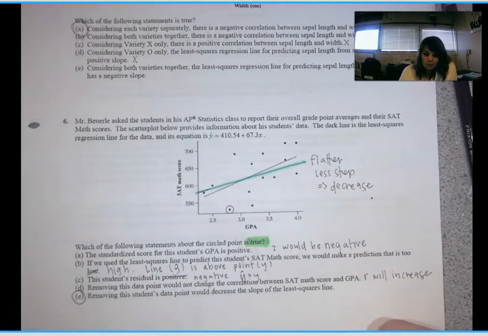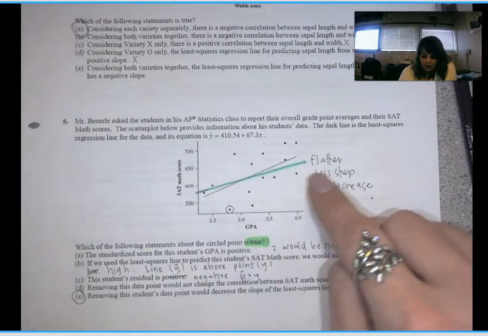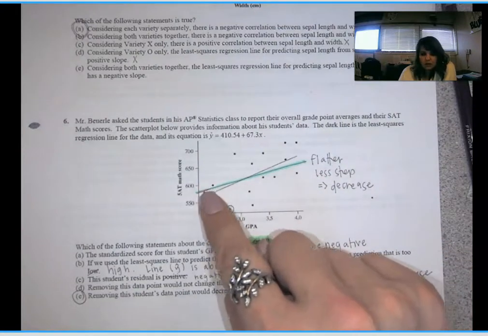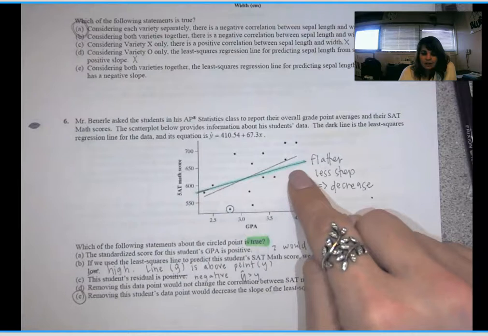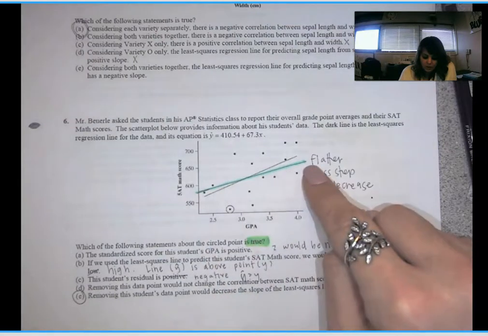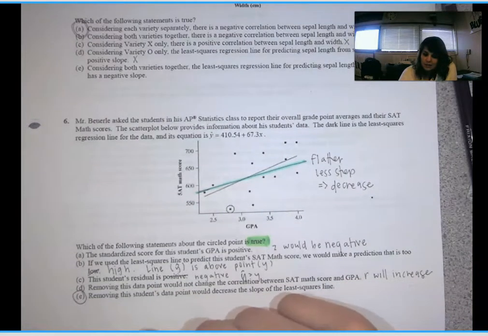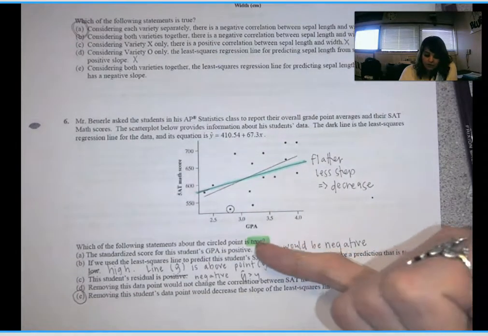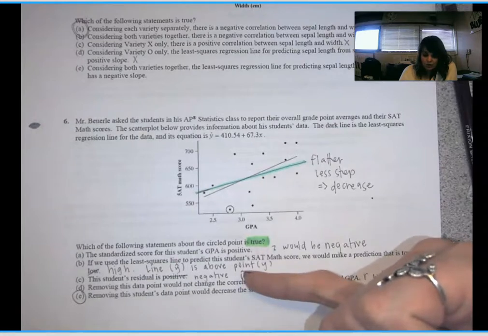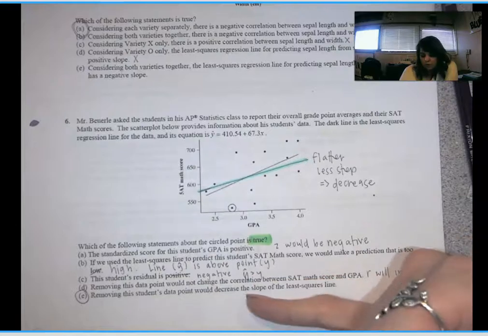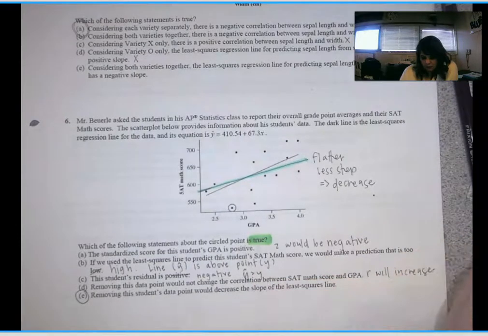E, removing the student's data point would decrease the slope of the line. I personally think if we removed that, this line would change a little bit. I'm exaggerating the change. I have it highlighted. The slope of this line is flatter than the slope of this line. So I think it has to be E. If I wasn't sure, I feel confident that A through D is false, which would mean that E is the one that has to be true.